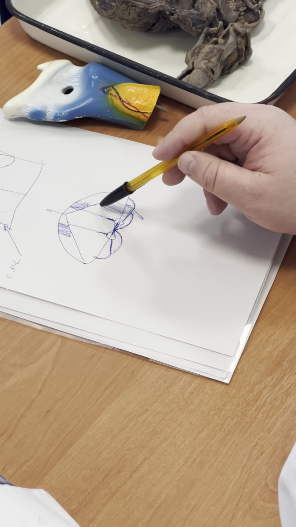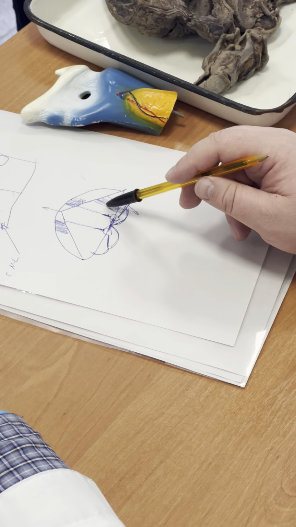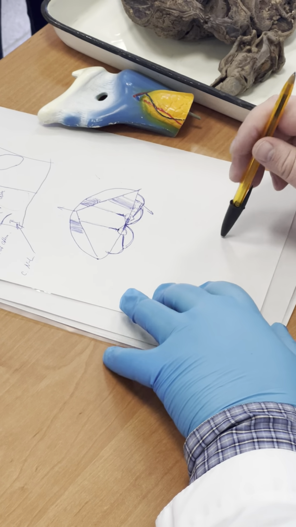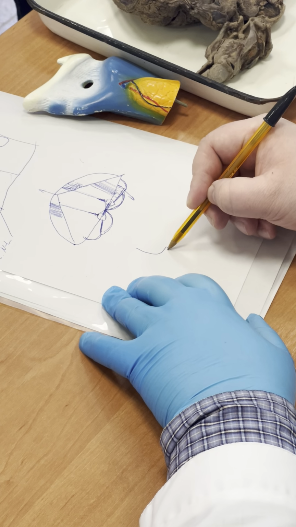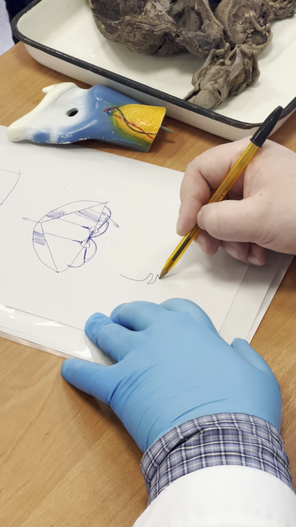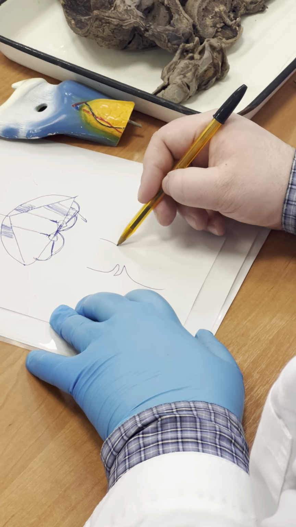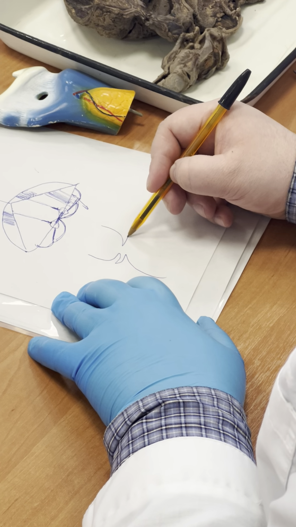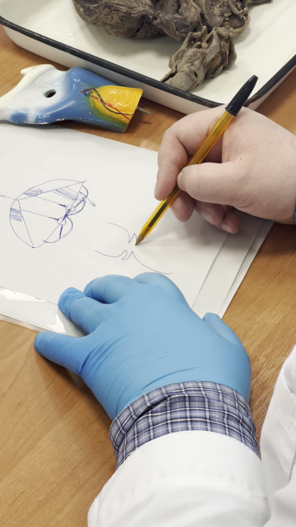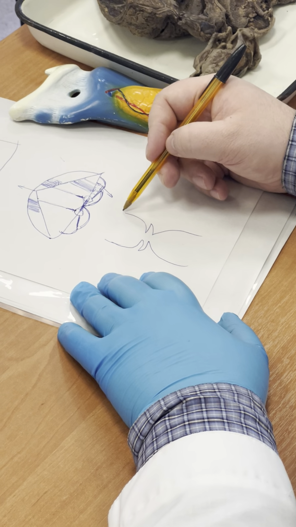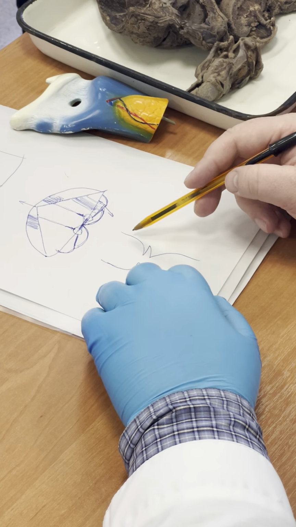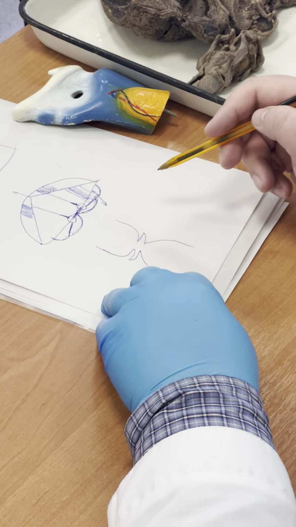And last, this diagram is also only for your understanding. But now I will draw the next diagram. And this diagram you need to draw next time. That is the internal structure of the larynx. It is present in your textbook.